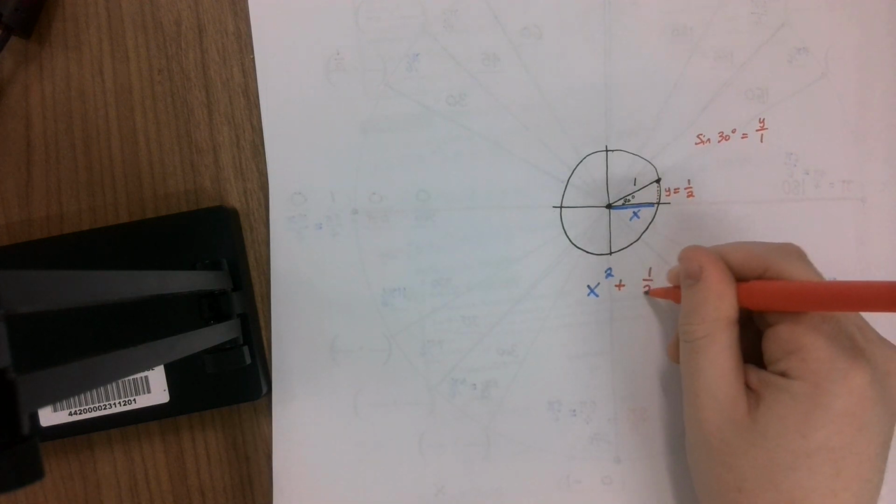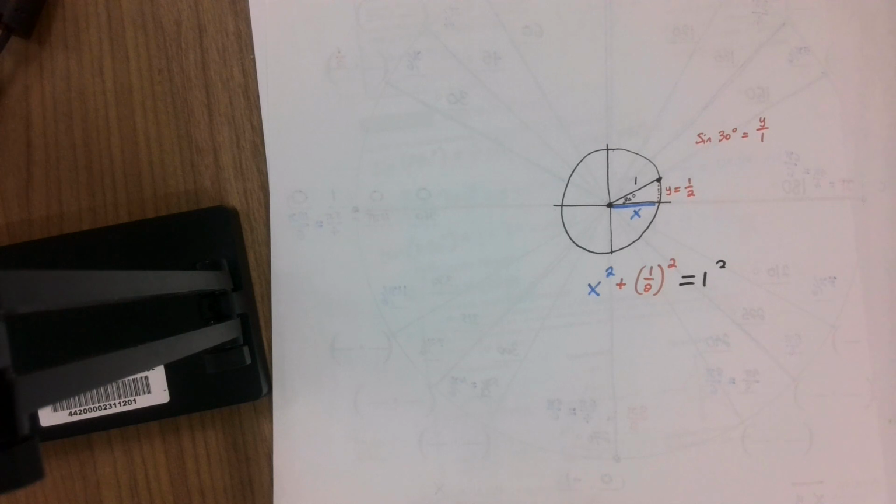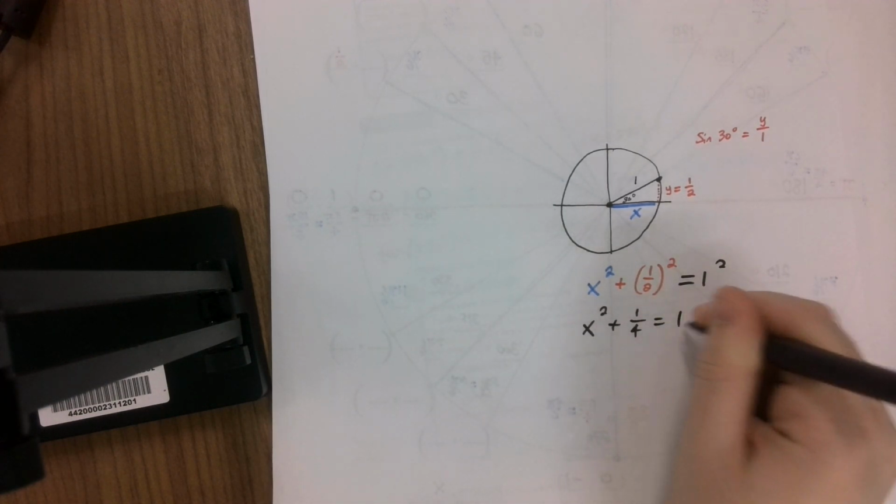Let's find the x of this point. a squared plus b squared equals c squared. c squared is just our hypotenuse of 1. So it's really x squared plus 1/2 squared equals 1 squared. Well, this just simplifies to x squared plus 1/4 equals 1.